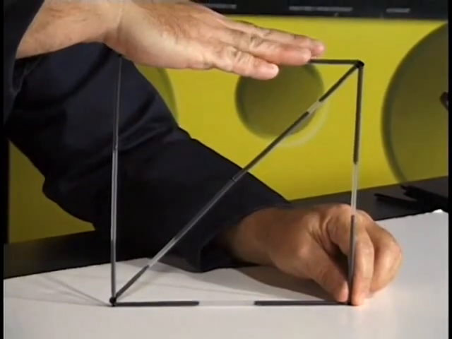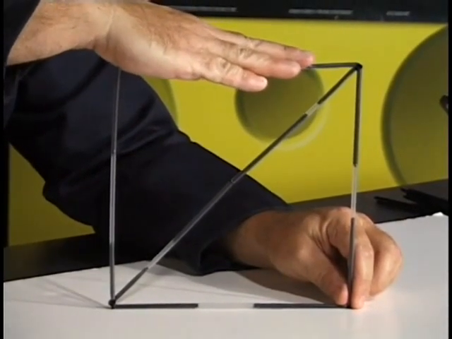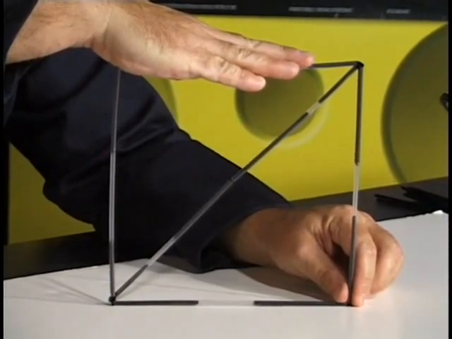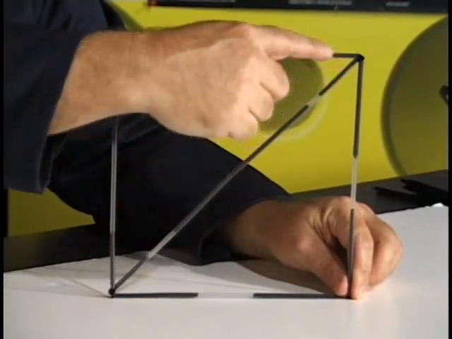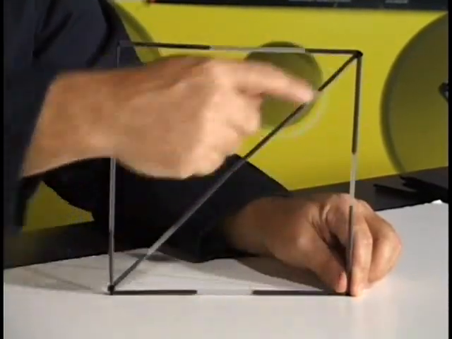When we apply a force, it will not shift. Notice the square is 2 triangles. I have a homework assignment for you kids. Next time you're out driving with your folks, I want you to take a look at some of the bridges that you go across and see if you can find triangles in those bridges.